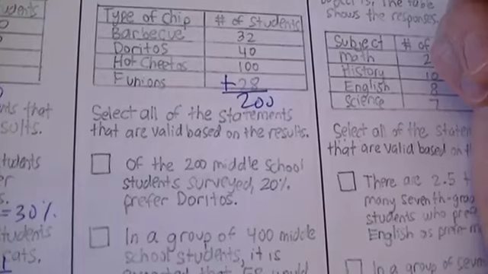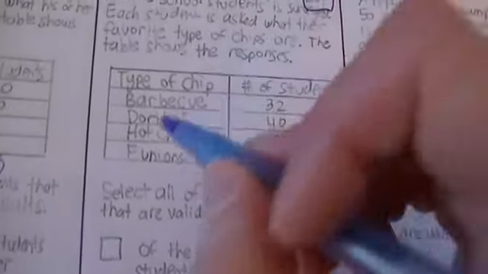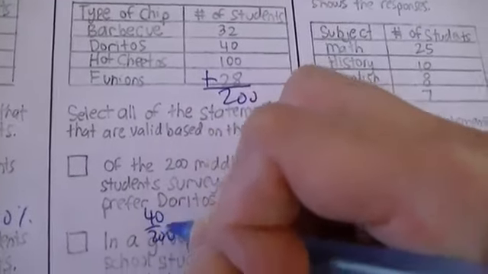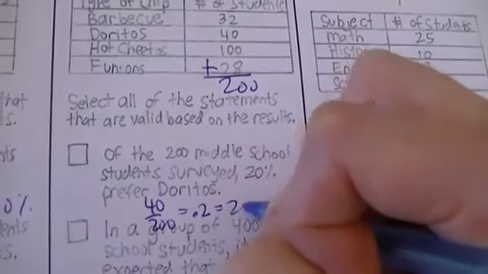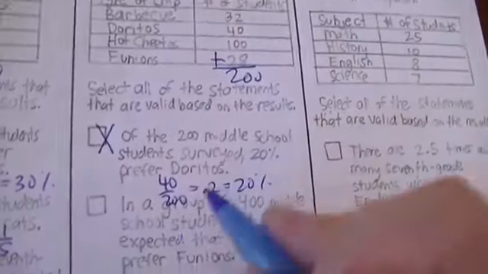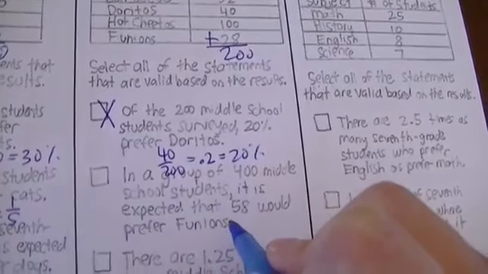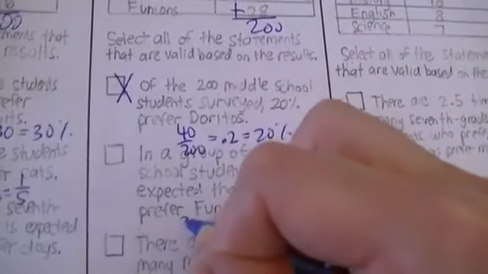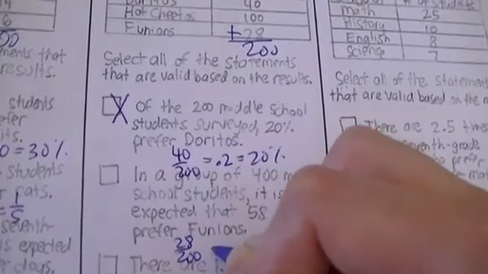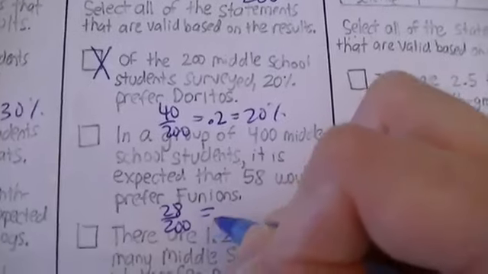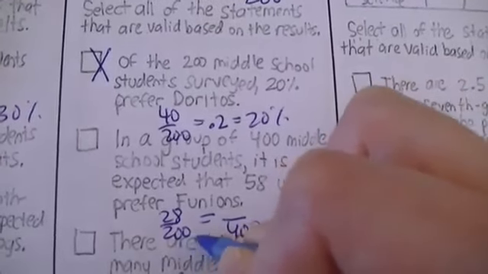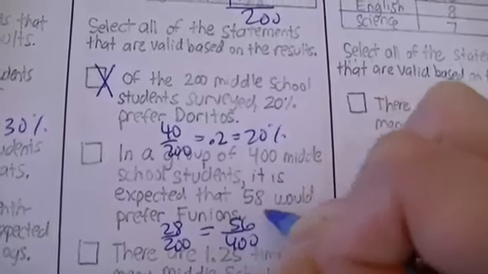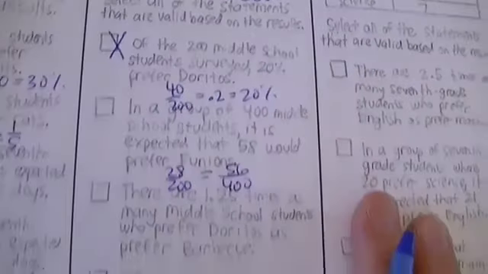Of the 200 middle school students surveyed, 20% prefer Doritos. So let's find Doritos. 40 out of 200. 40 divided by 200 is 0.2, which is 20%. Yep. In a group of 400 middle school students, it is expected that 58 would prefer Funyuns. We have 28 out of 200 like Funyuns. And we want out of 400 this time. 200 times 2 is 400. 28 times 2 is 56, not 58. So that is not true.